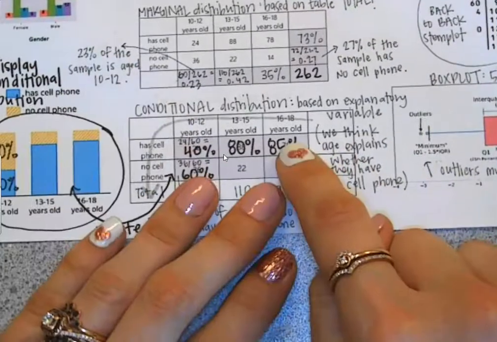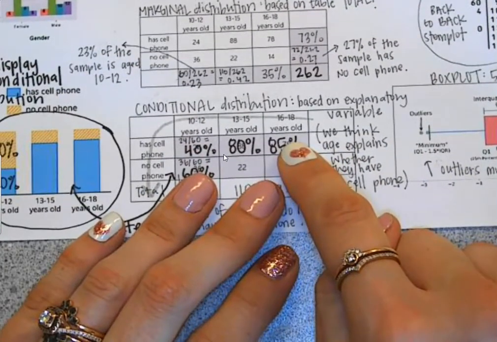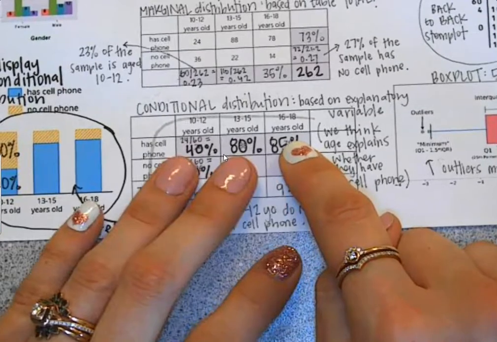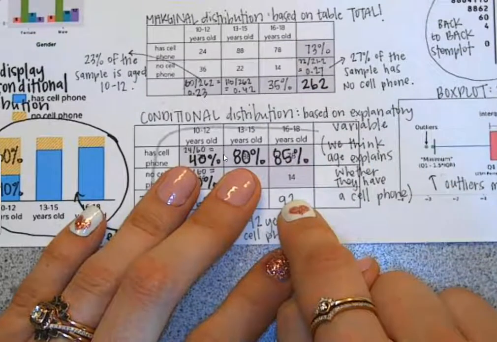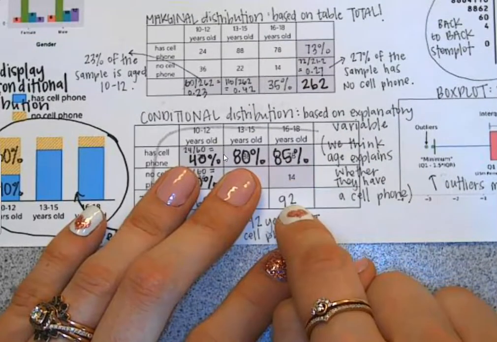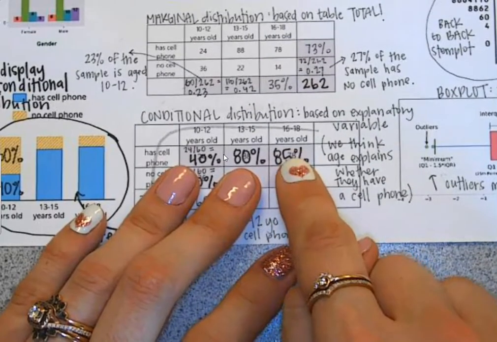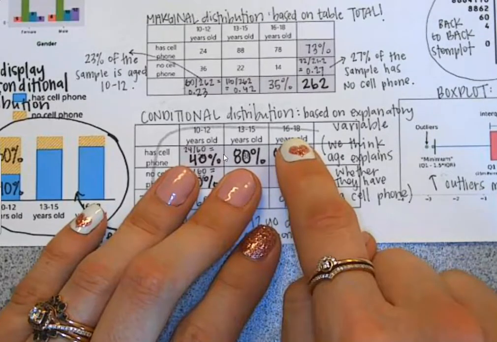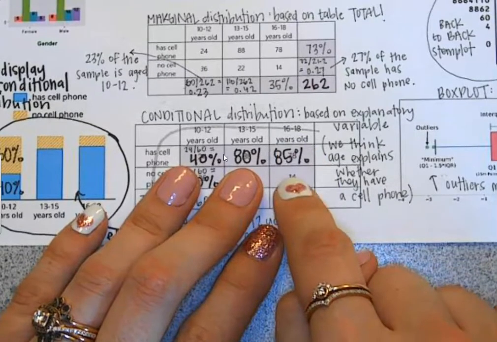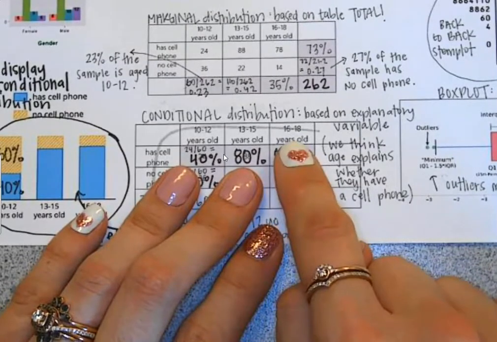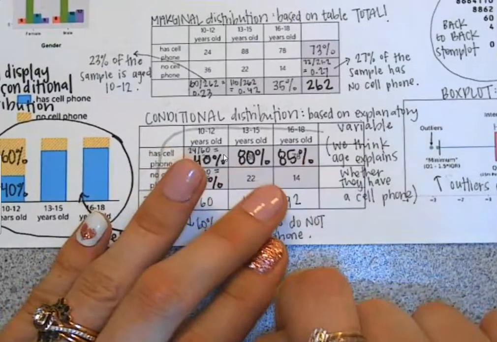Then lastly, for my age group 16 to 18-year-olds, I do 78 over 92 and 14 over 92. That tells me 85% of my 16 to 18-year-olds do own a cell phone, and only 15% of my 16 to 18-year-olds do not own a cell phone.